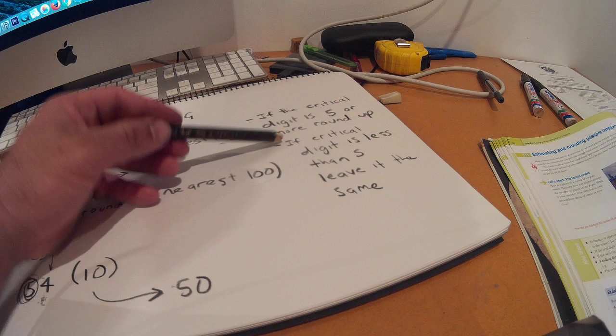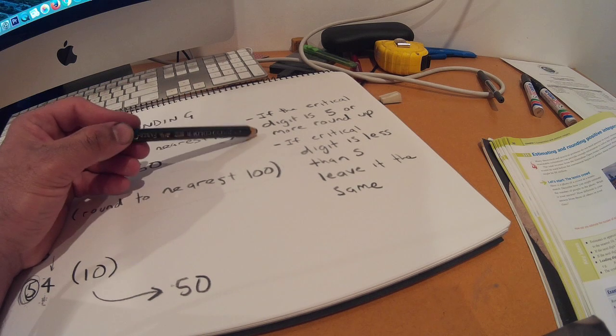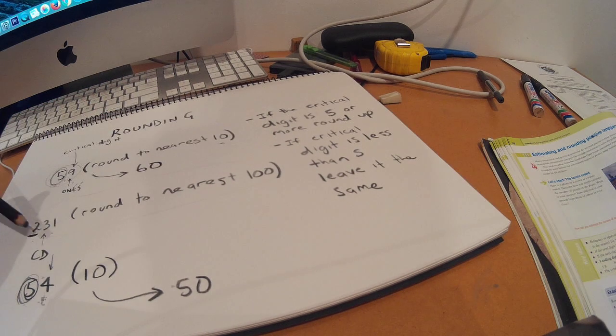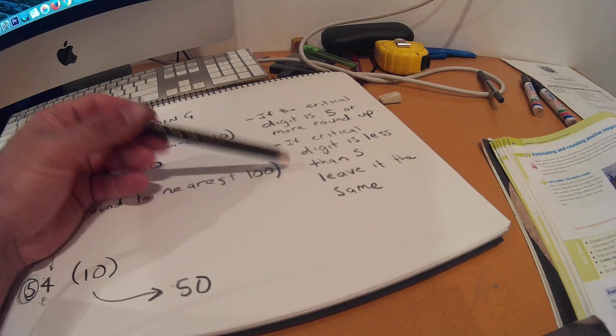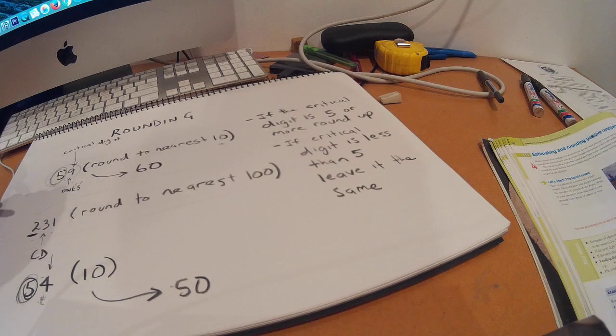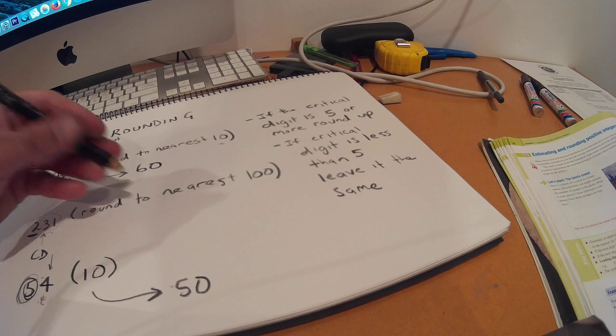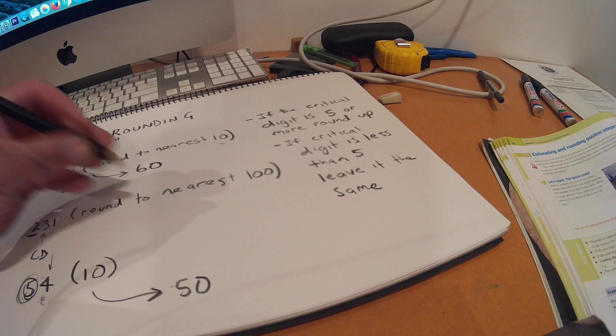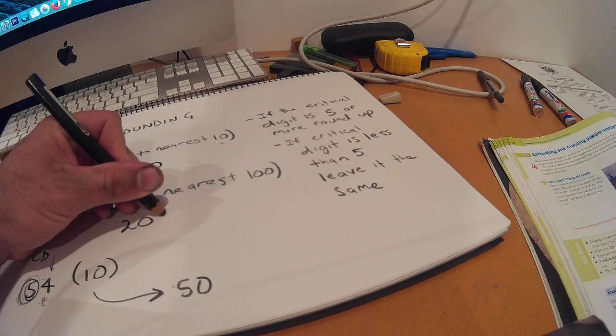So let's look at our rules over this side. If the critical digit is 5 or more, round it up. Is it a 5 or more? No, it's not. It's a 3. So if the critical digit is less than 5, leave it alone. So it's a 2. So to the nearest hundreds, the answer would be 200.